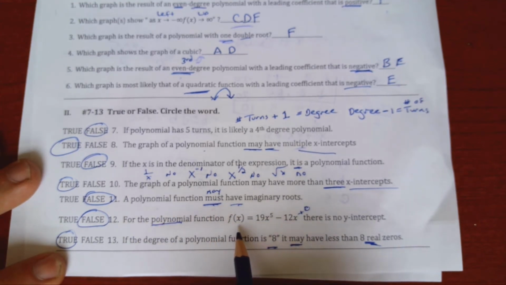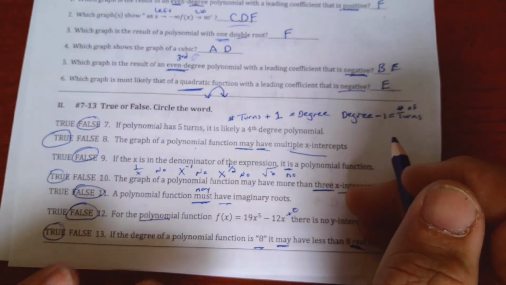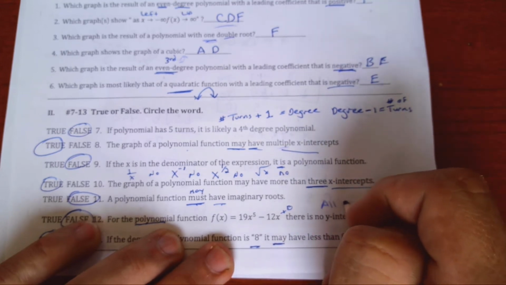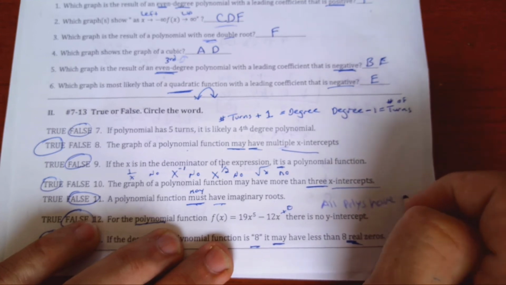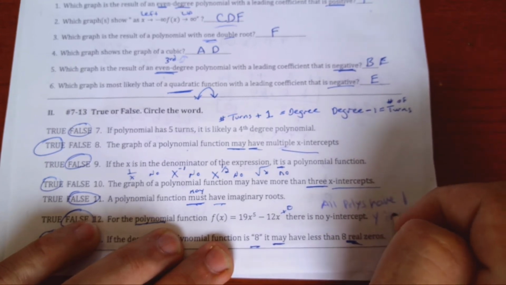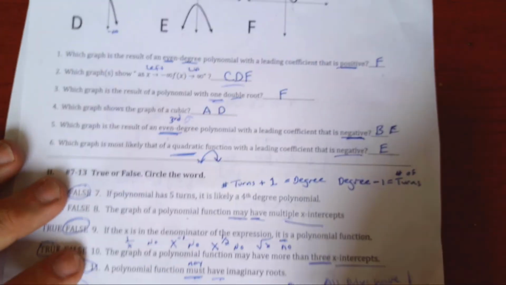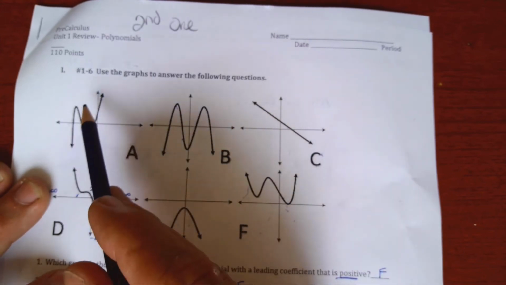For the polynomial function f of x equals 19x to the 5th minus 12x, there is no y-intercept. All polynomials have one y-intercept, and that's it. So all polys have one y-intercept. No more. Because think about what these look like. They're always continuous left to right, right?